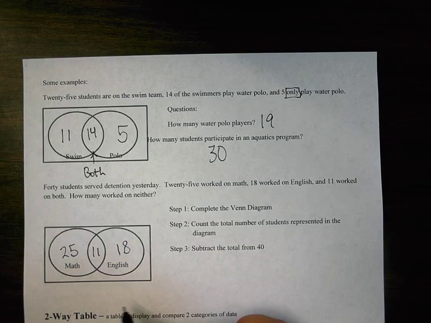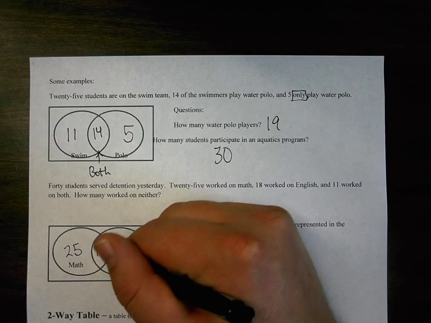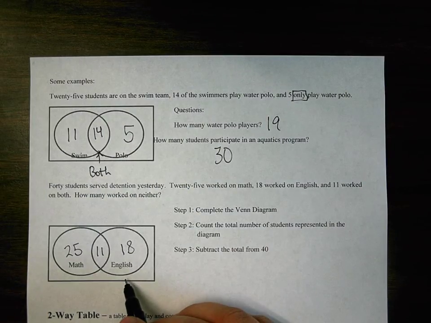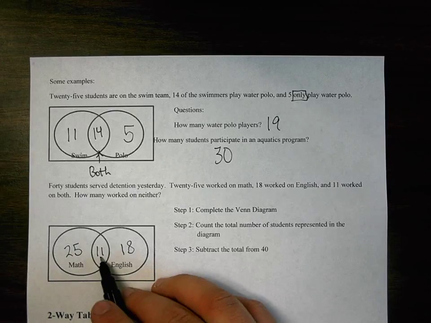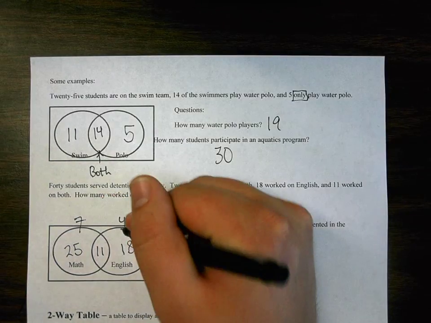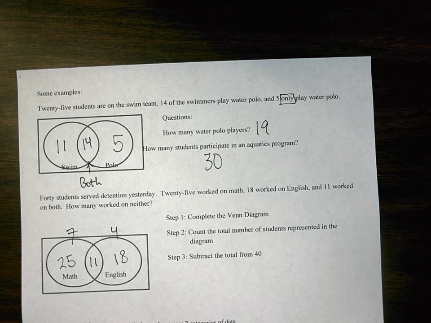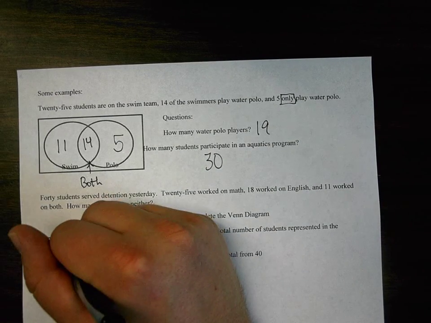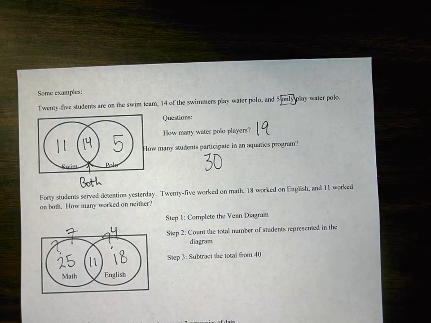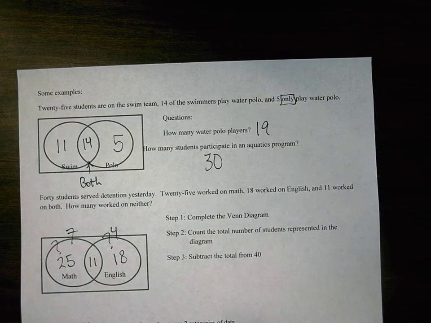So this means that these 11 people in the middle are already counted in the 25 and the 18. So there's some overlap of 11, but let's say there would be 7 over here and 4 over here or something. It means that we don't really actually know how many of the students only worked on math or only worked on English. That isn't clear in the question. But we do know that 11 worked on both.